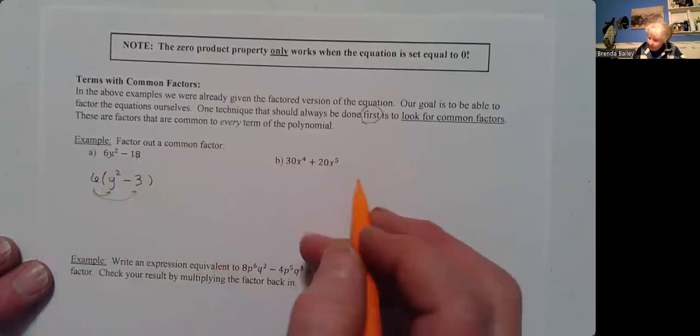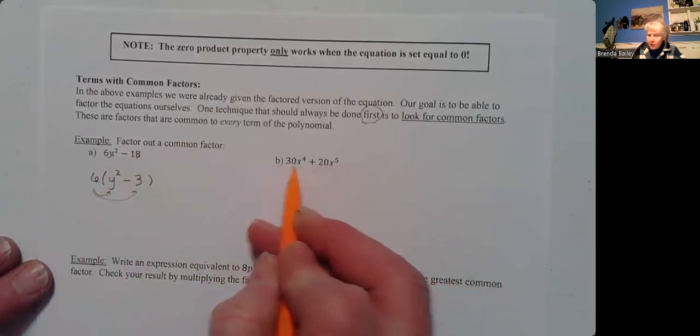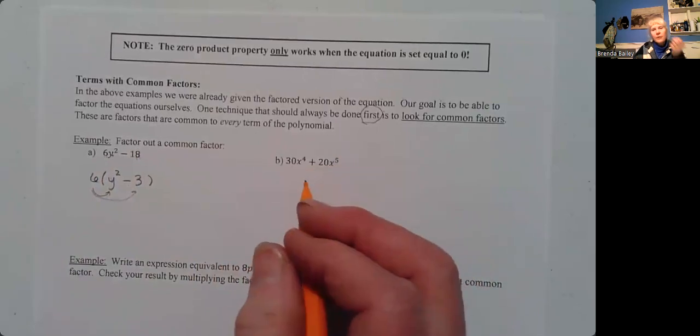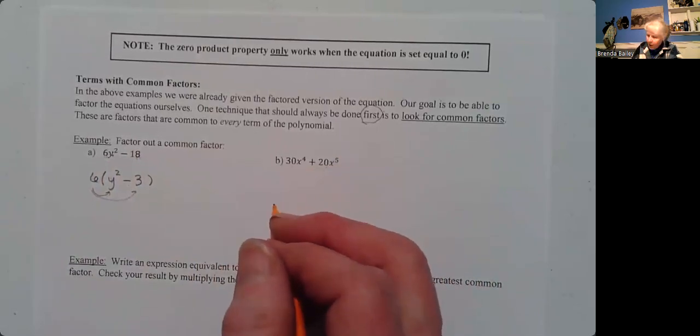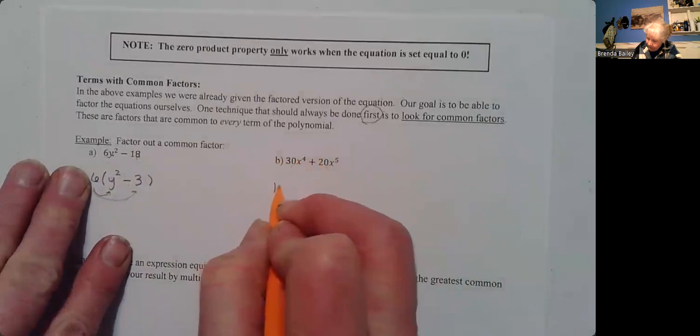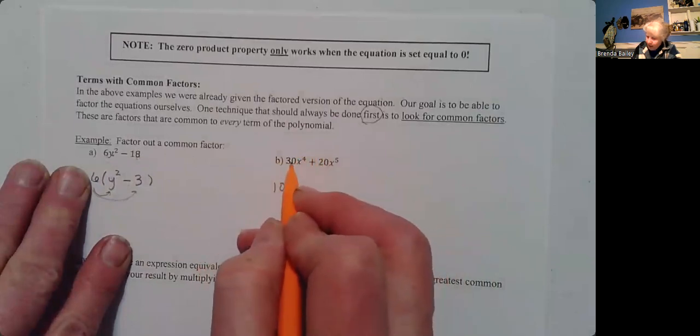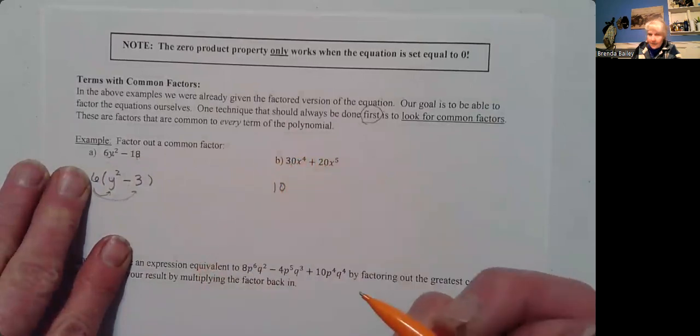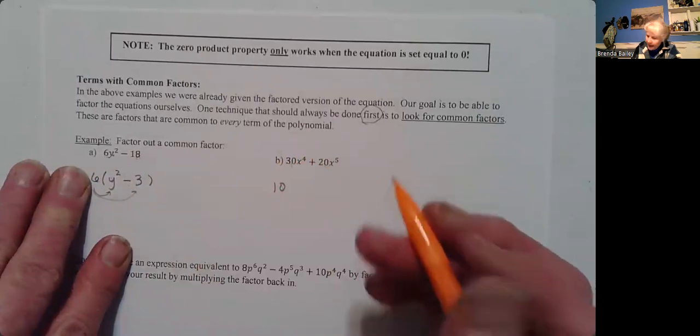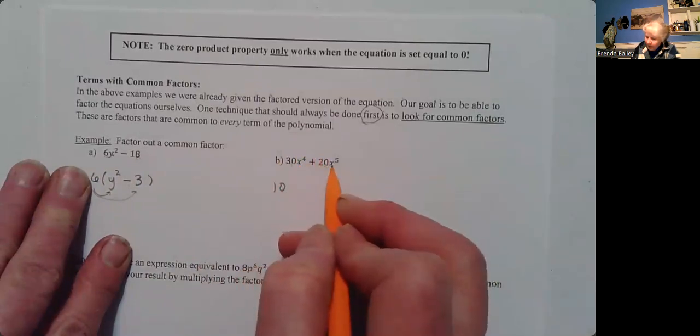It doesn't say decreasing order. We look at the 30 and the 20. What's the largest number that would go into both of those? Well, it would be a 10. It goes into both 20 and 30. That's the largest number. Now we look to have a common variable.